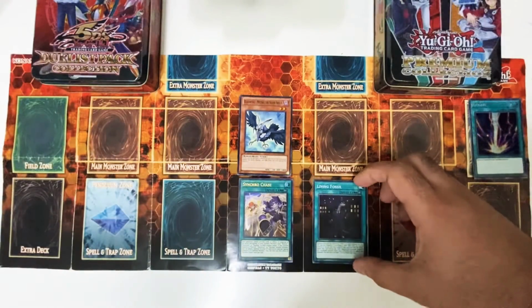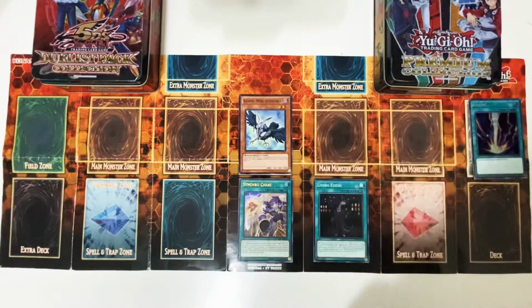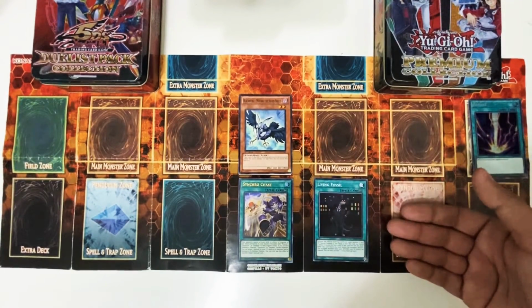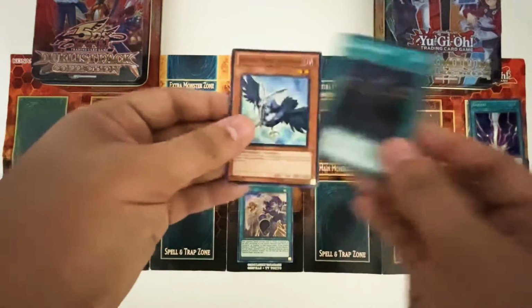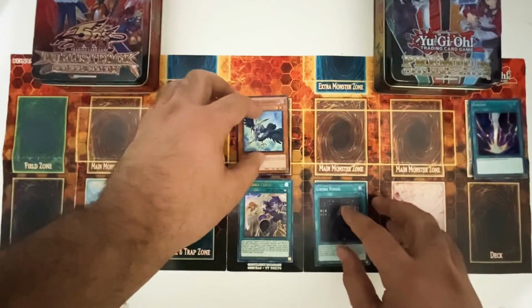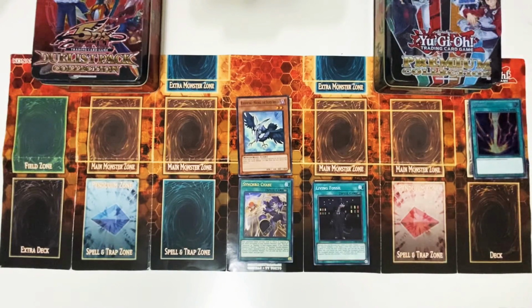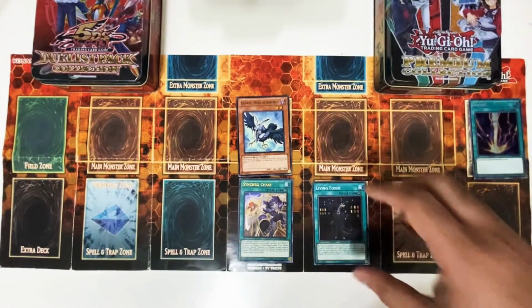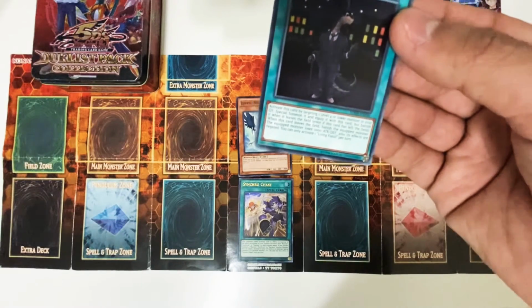So an equip spell, the cool thing is it doesn't leave the field as long as the monster is still on the field. The thing with equip spells is that they're kind of intertwined with whatever the monster is. So you equip to it, and it doesn't leave the field until that monster leaves the field. That's usually the rule. Some cards say otherwise, but this card specifically says, whenever you equip that monster special summoned, this card remains here.